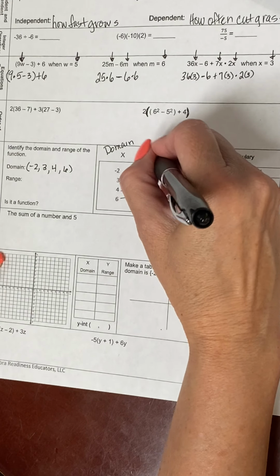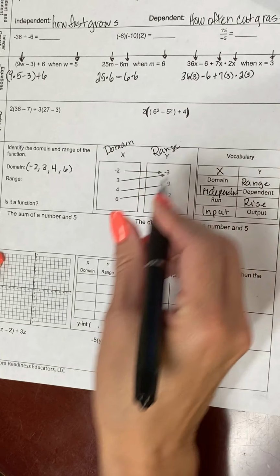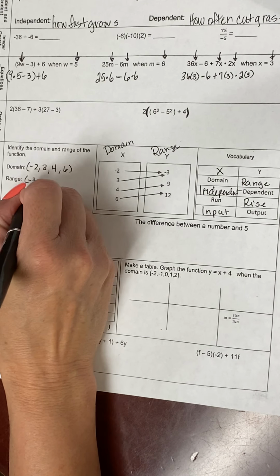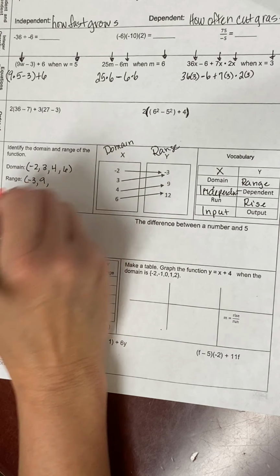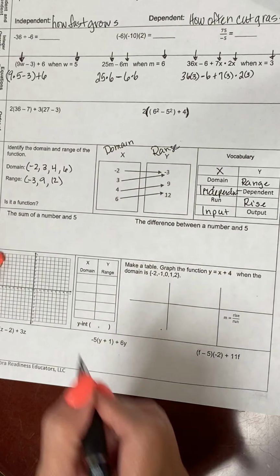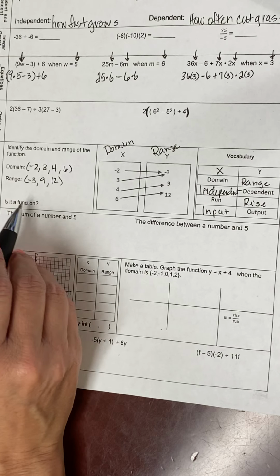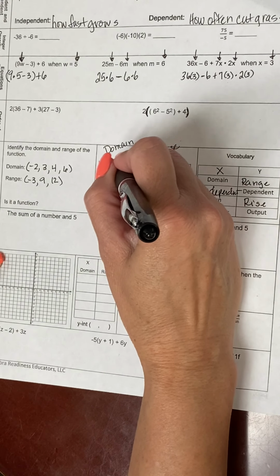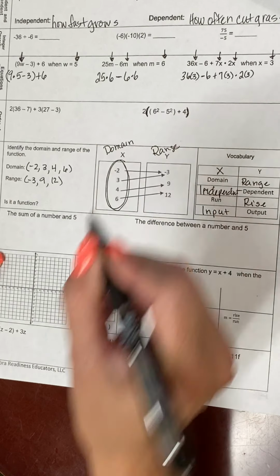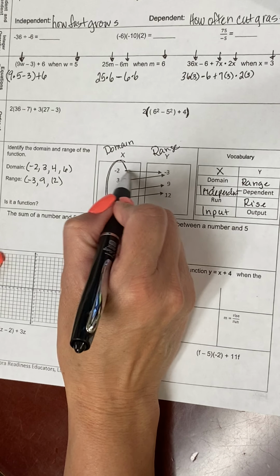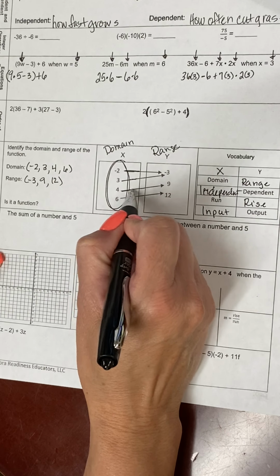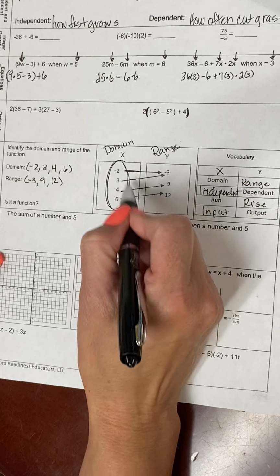The range are my y values. So the range is negative 3, comma, 9, comma, and 12, close parenthesis. Now, is it a function? Does every x have exactly one y value partner? Does 2, does 3, does 4, does 6? We're only looking at the x values.